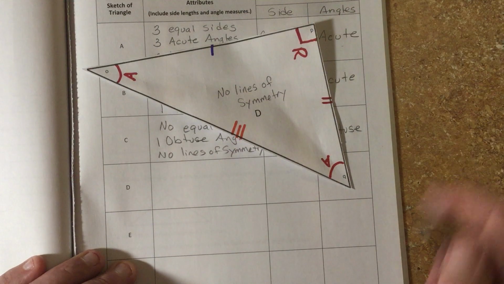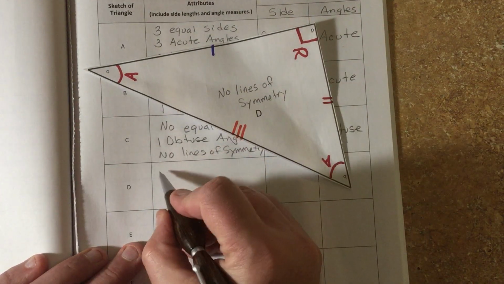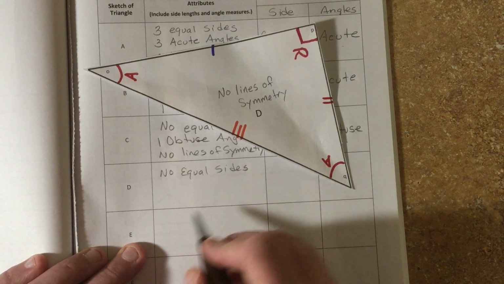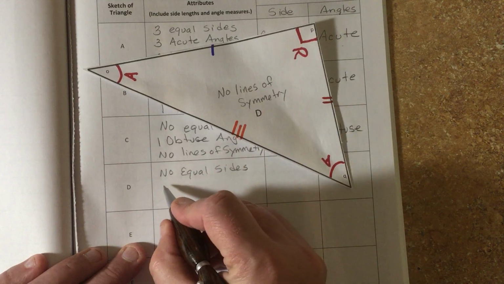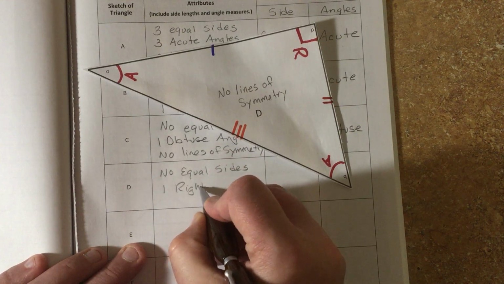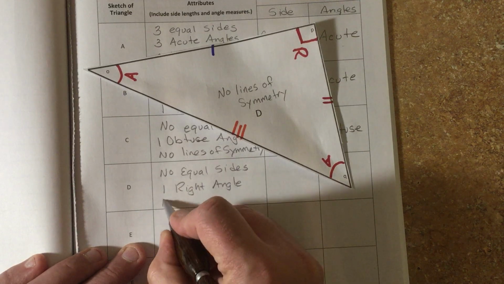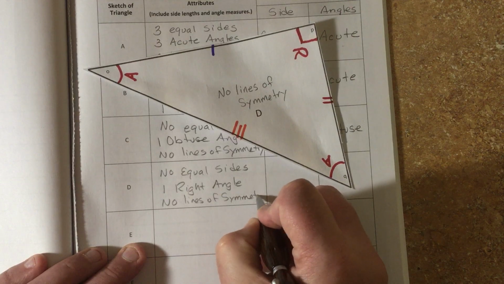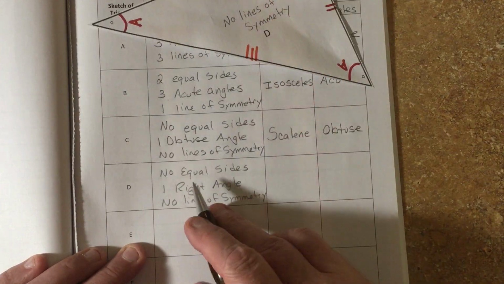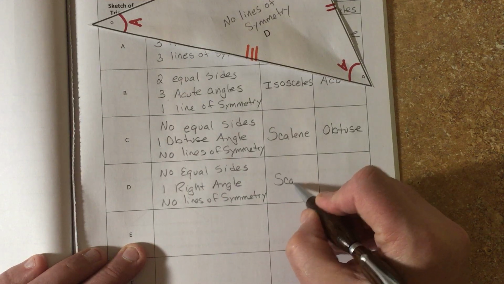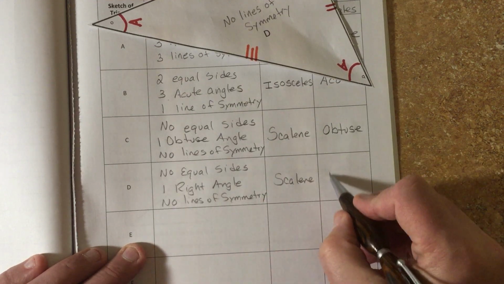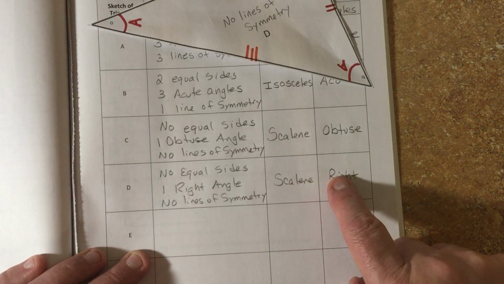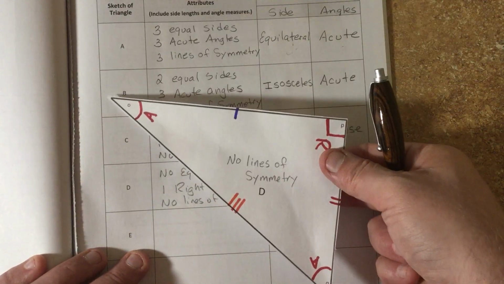Letter D, we have no equal sides. We have one right angle and no lines of symmetry. Because we have no equal sides, it's a scalene. Because we have a right angle, it's a right. So it would be a scalene right triangle.